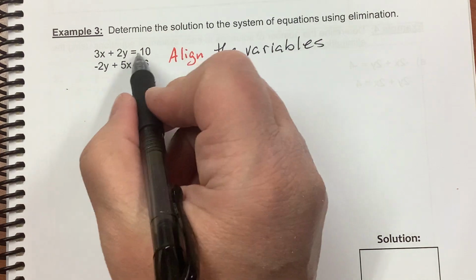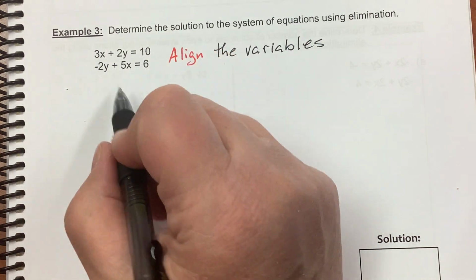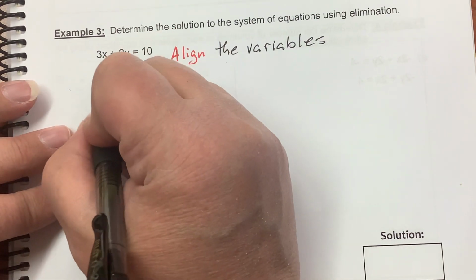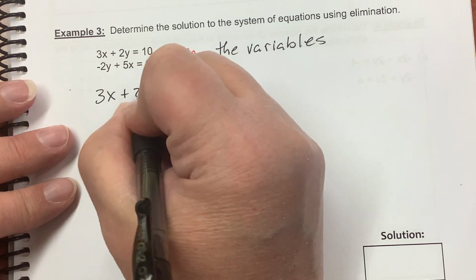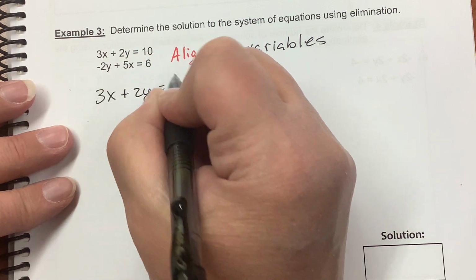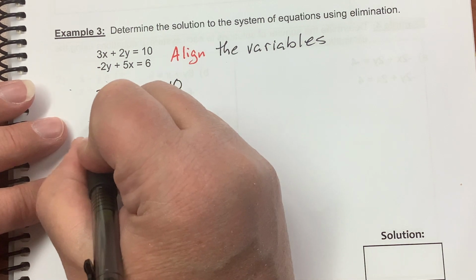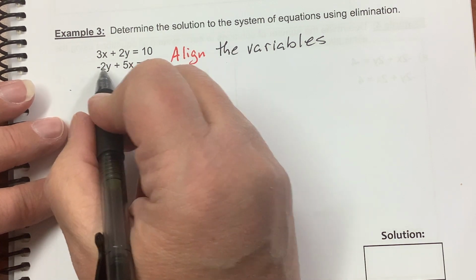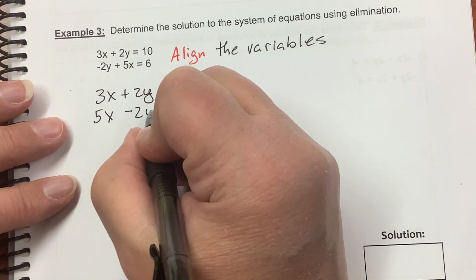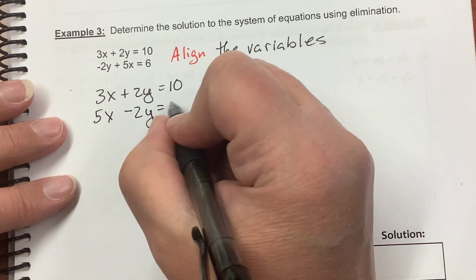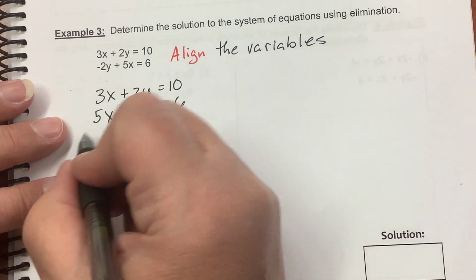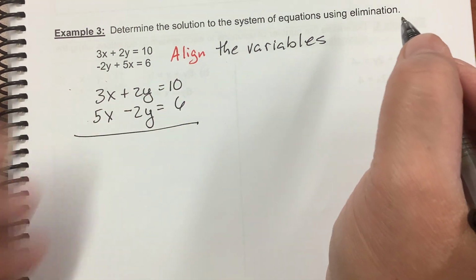So I'll write the first one the way it is because I have x and y in the right order. So 3x plus 2y equals 10. And this one's going to flip-flop. I want 5x under 3y and negative 2y under 2y. And the equals 6 stays the same. I'm going to add vertically.